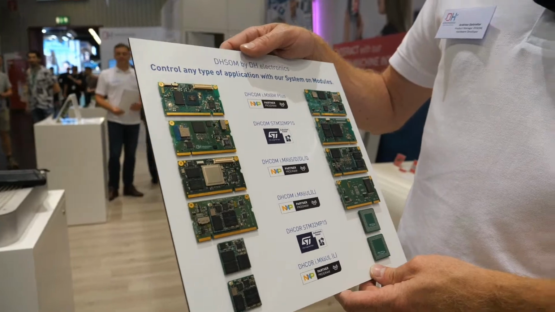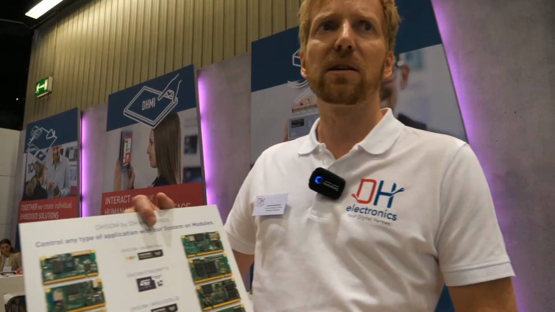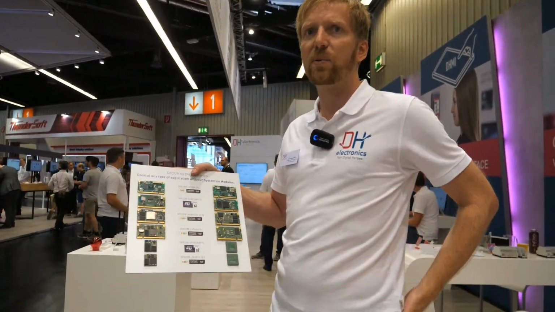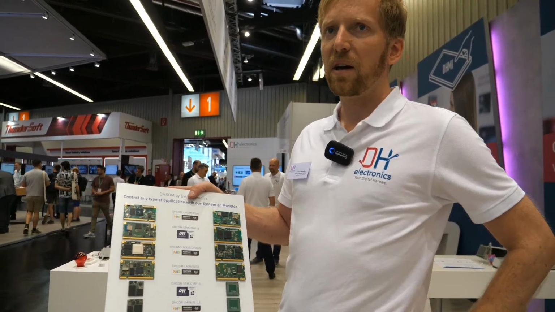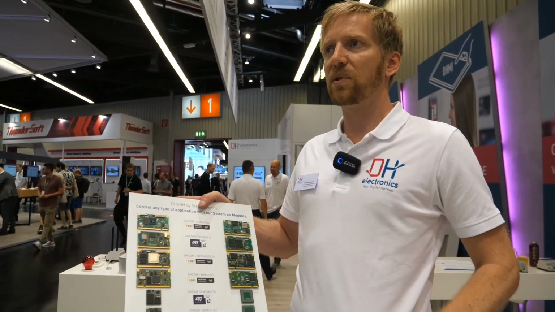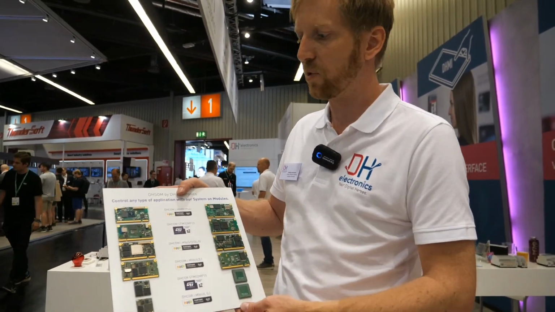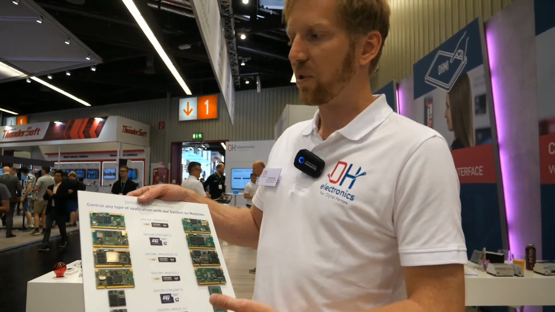How long have you been doing this? Since when are you doing the DH SoM? Since more than 10 years now. We started in 2010 with the i.MX25, and now we have a big family, and it's easy for the customers to switch between different computing power only by changing the system on module. I think this is the biggest advantage here.